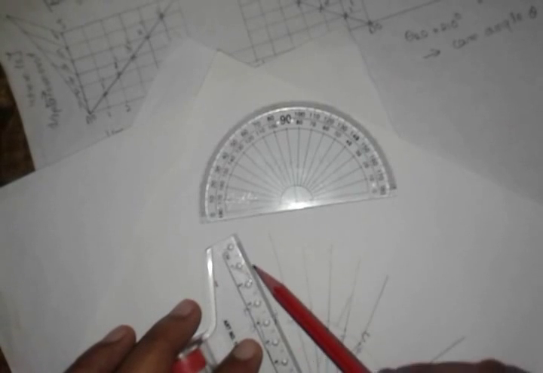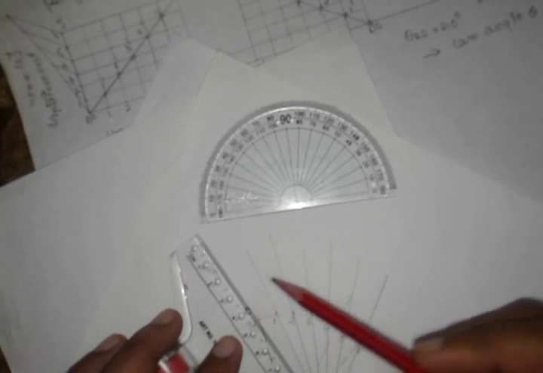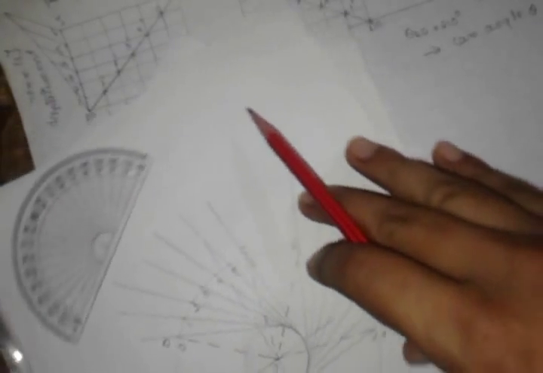From the 1, draw a line tangent to this one. From the 0, as a point, draw a tangent. After completion of this one, bring the displacement curve.